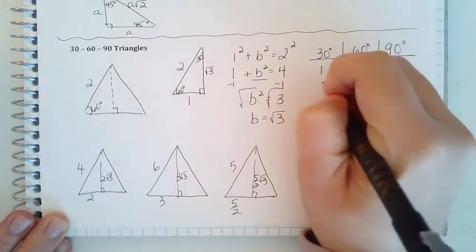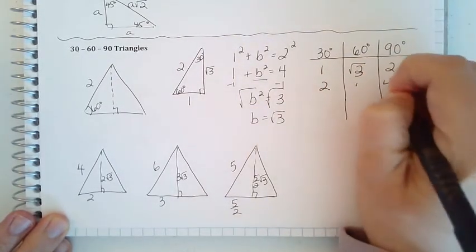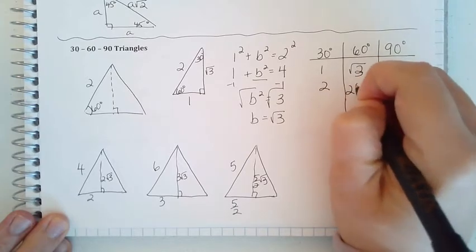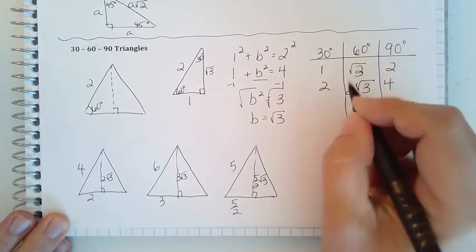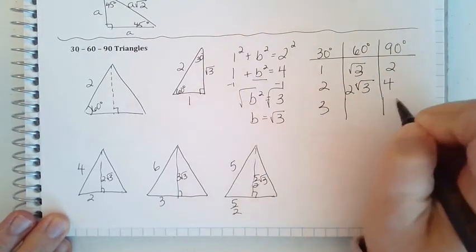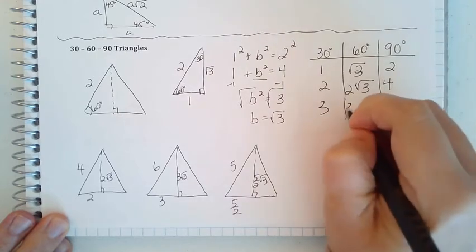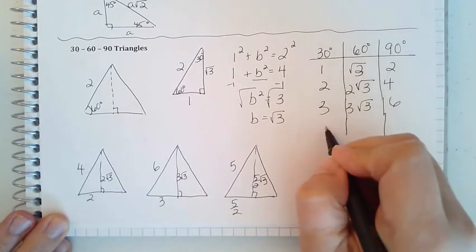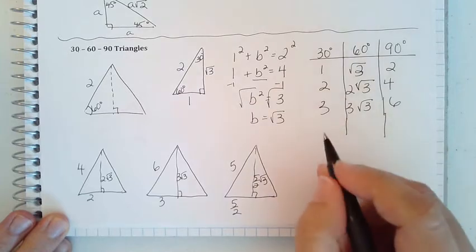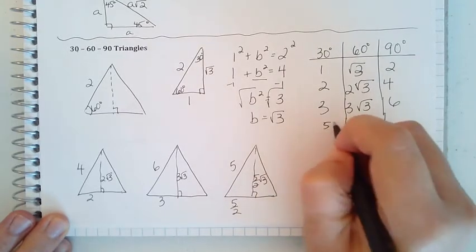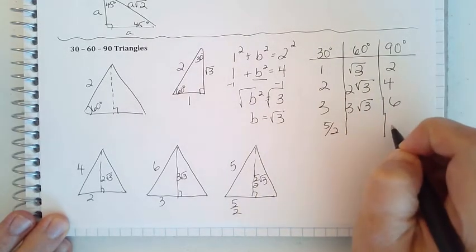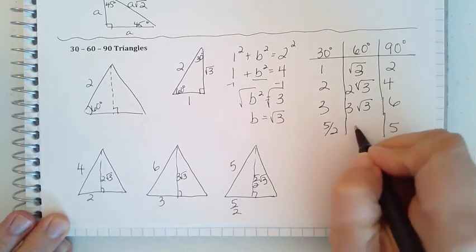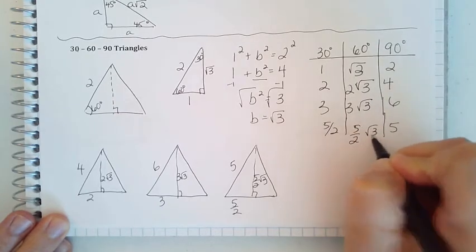I get 2, 4, and 2 root 3. I get 3, 6, and 3 root 3. And I get 5 over 2, and 5, and 5 over 2 root 3.